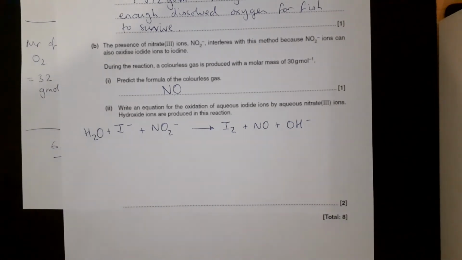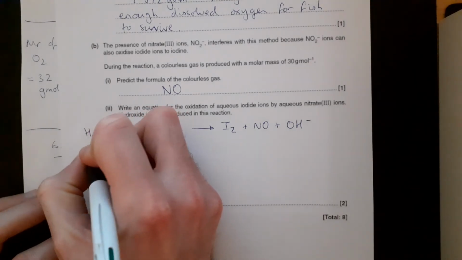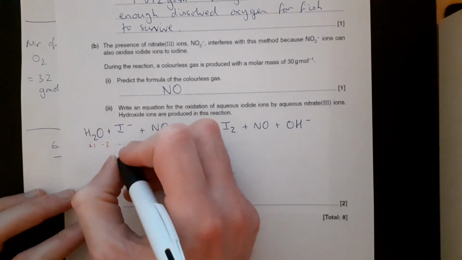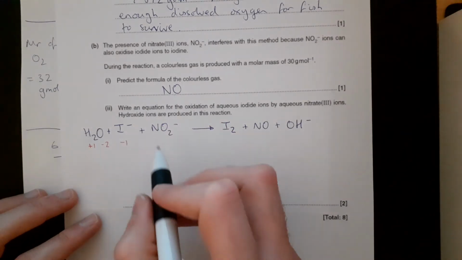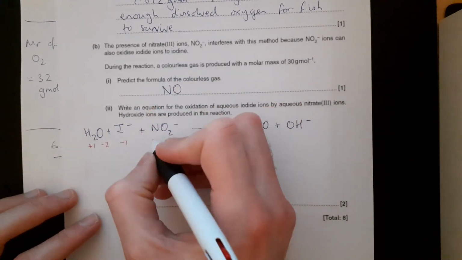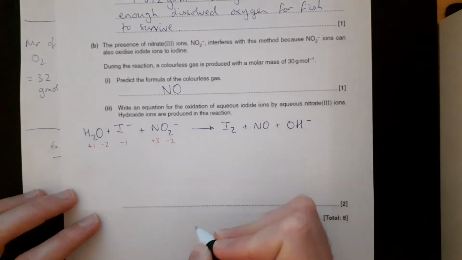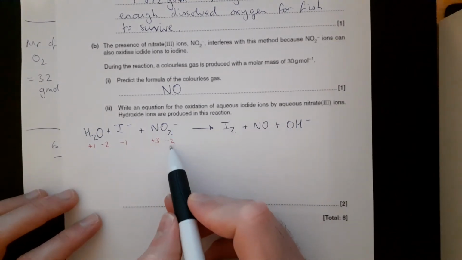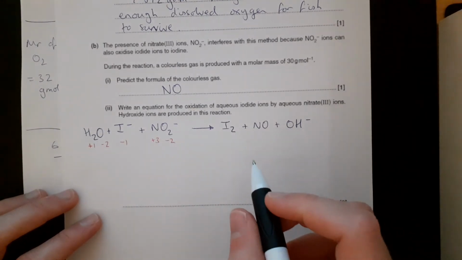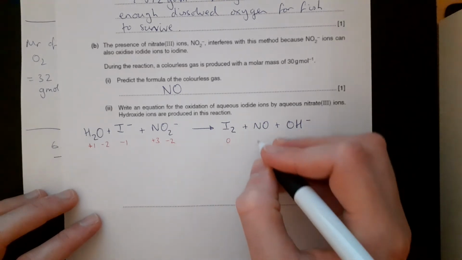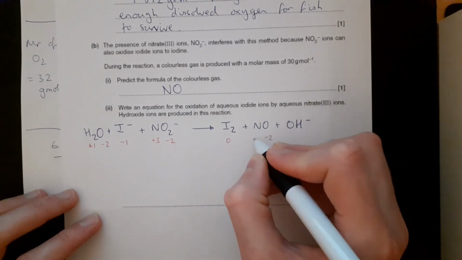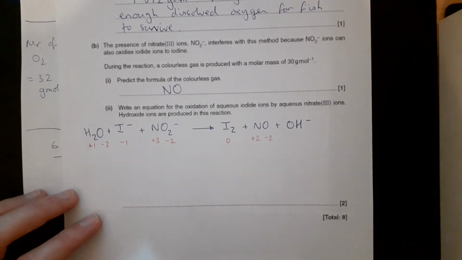Okay, and this is definitely a redox reaction, isn't it? So we need to think about the oxidation numbers. So let's have a look. We're going to have hydrogen here as +1, oxygen's -2, iodine here is obviously -1, nitrogen here is +3, it told us that, oxygen's going to be -2, 2 lots of -2 is -4, so that's why it adds up to -1. Iodine's going to be 0. Here oxygen's -2, so the nitrogen must be +2, and -2 and +1 as usual.